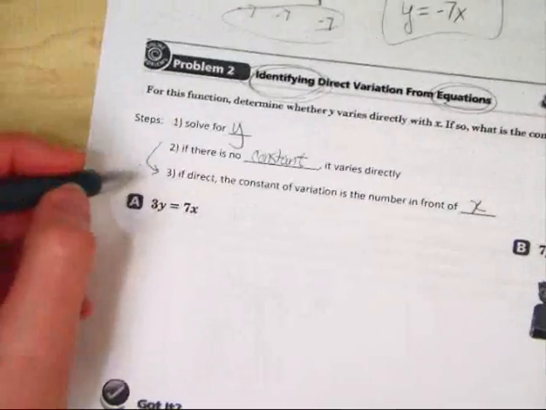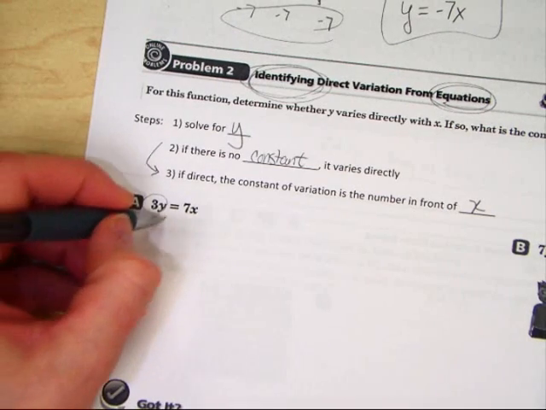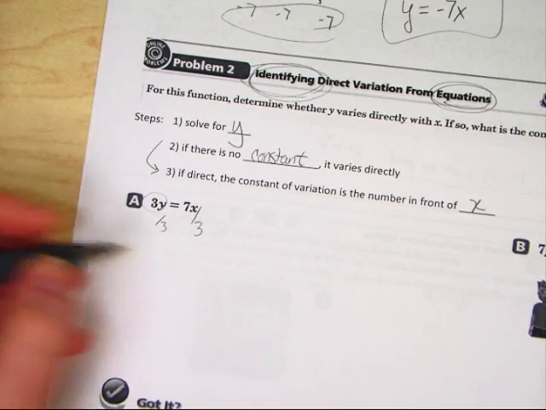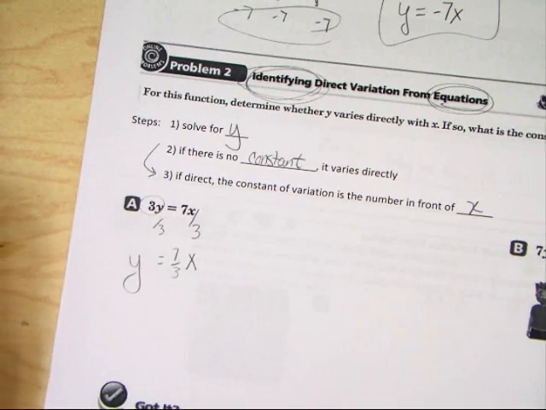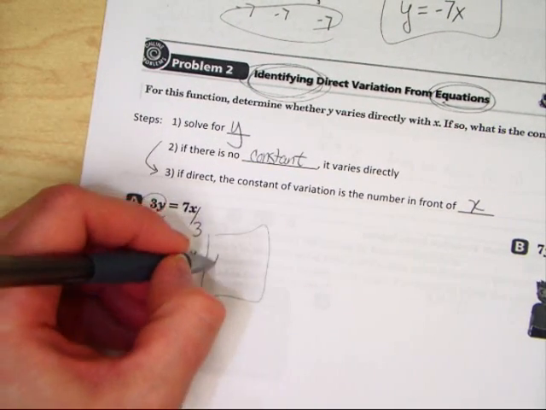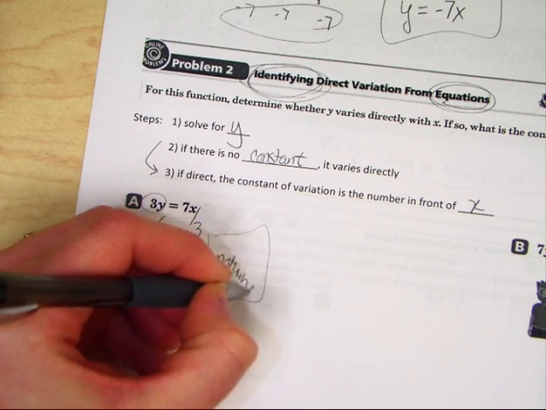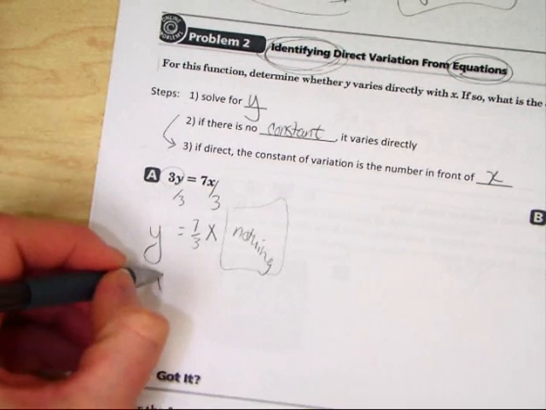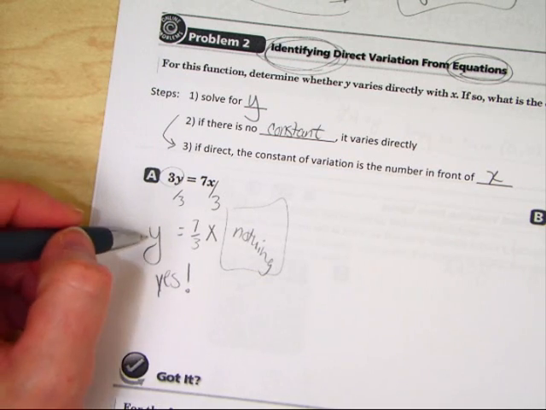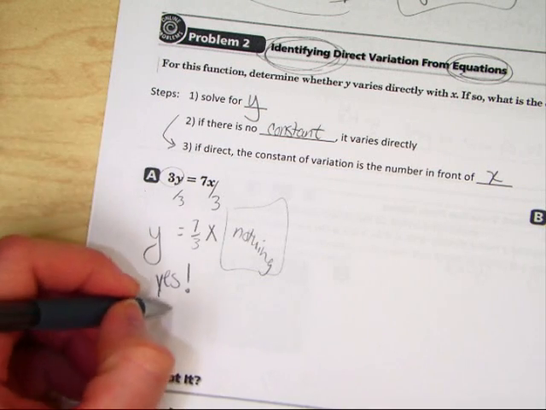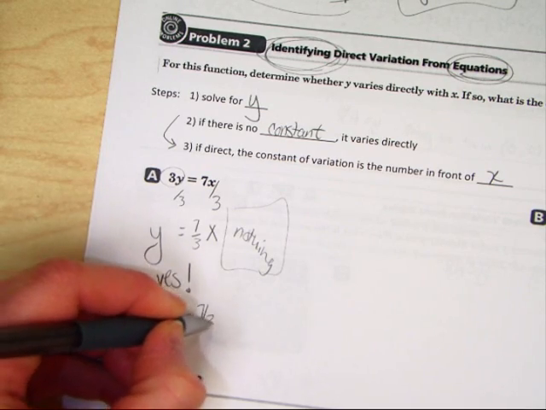Let's look at A. In order to solve this for y, I have to divide by 3. That will give me y equals 7 over 3 x. Since there's nothing in the back being added or subtracted, you say, yes, it varies directly. Because there's nothing being added or subtracted, it takes the form y equals kx, and you write k equals 7 over 3.